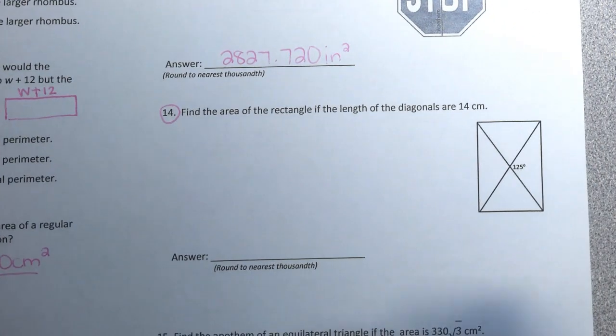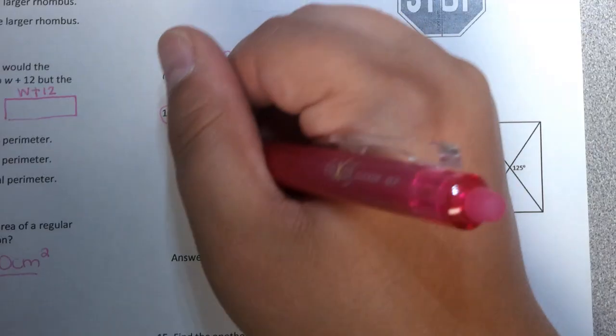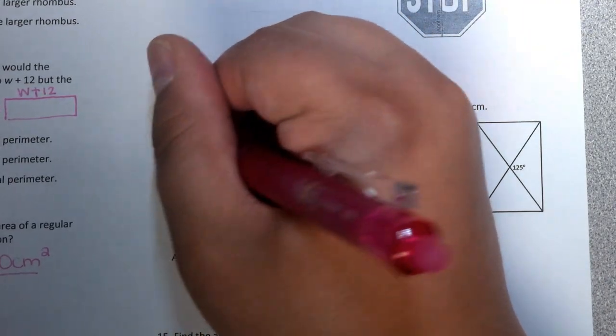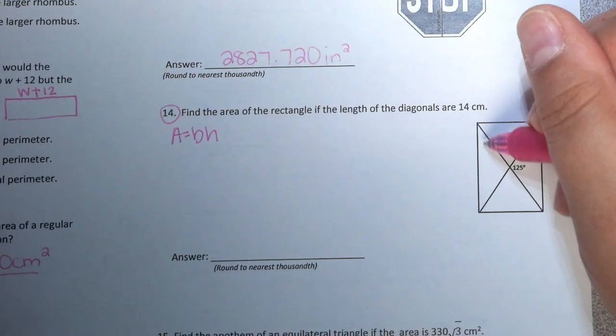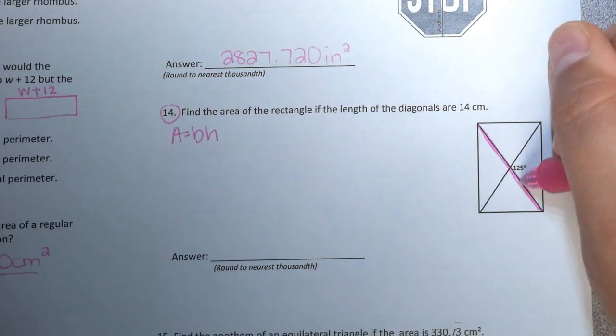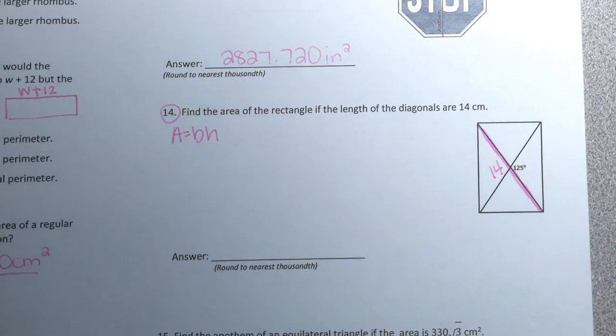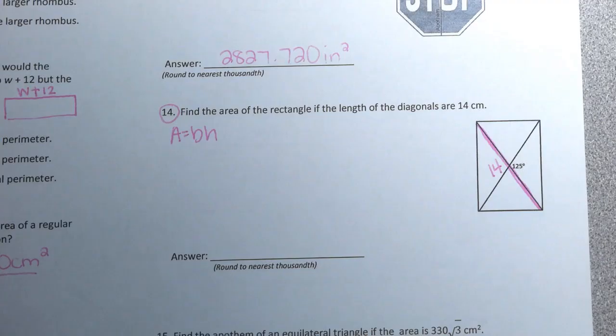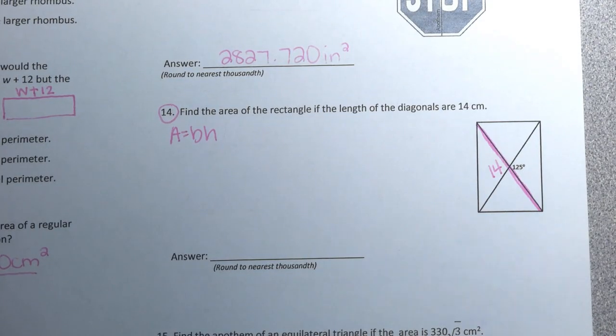All right. For number 14, somebody asked about that. It tells you find the area of a rectangle. Remember, area is base times height. If you know the diagonal is 14, what else do I know? Although you're right, it's not going to help me. What did you say over here?